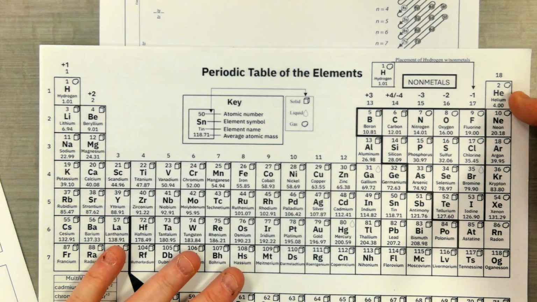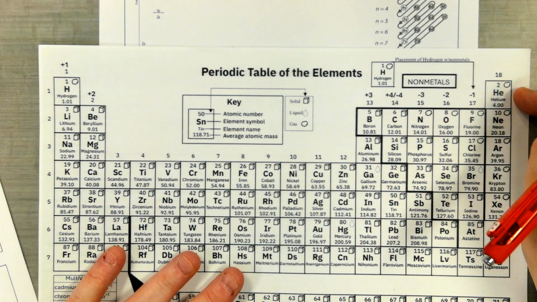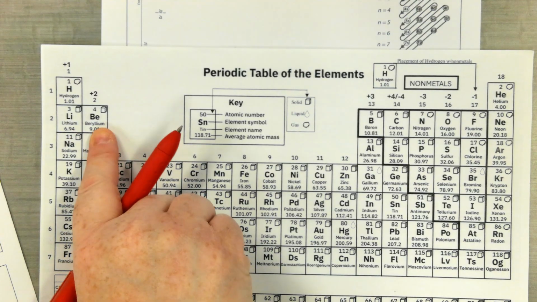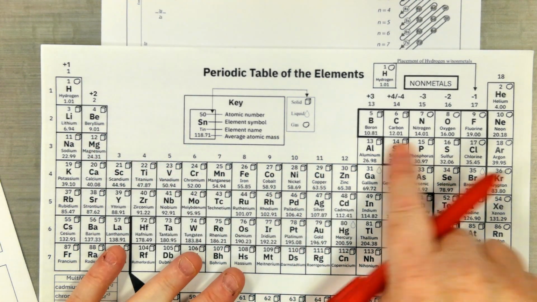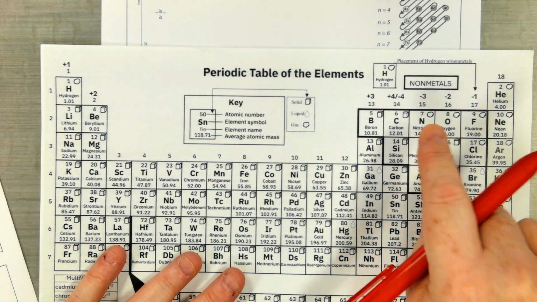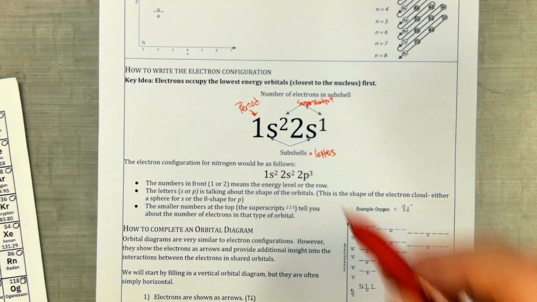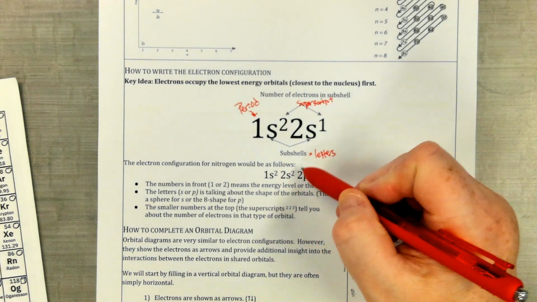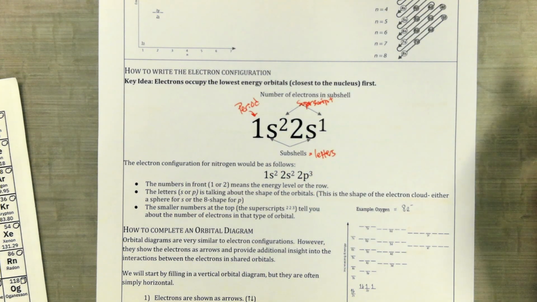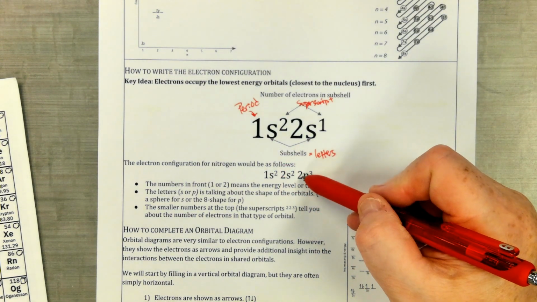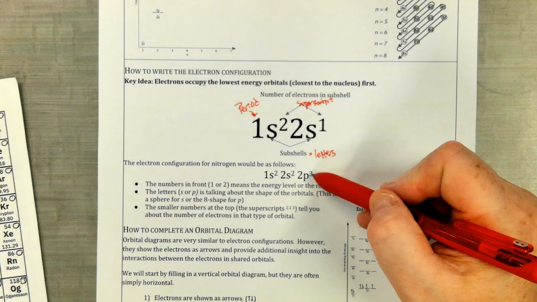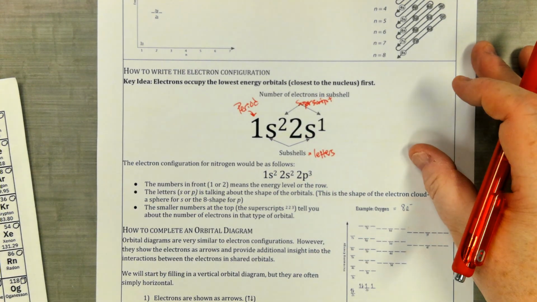We've got to get through period 1, hydrogen and helium. We've got to get through period 2, the s orbital. And then we've got to get through these elements to get to nitrogen on period 2, the p orbital. Now, if I count this up, I've got 2, 4, 5, 6, 7. So it's in period 2, p subshell, with 3 electrons to get to nitrogen.